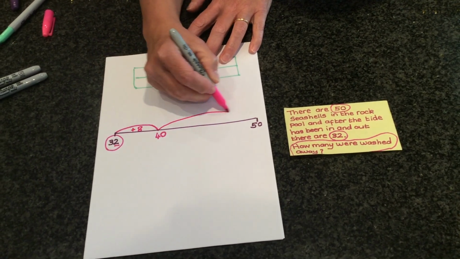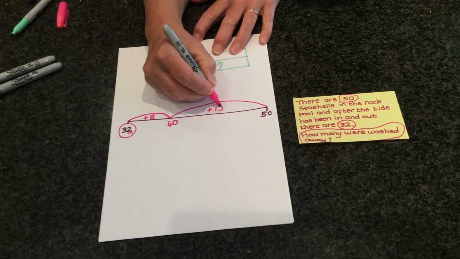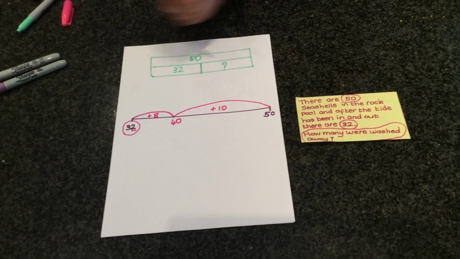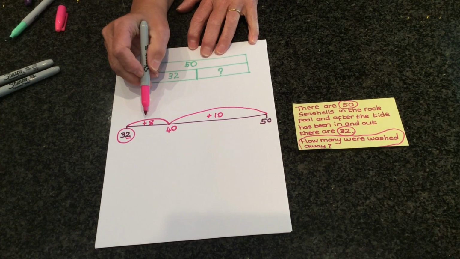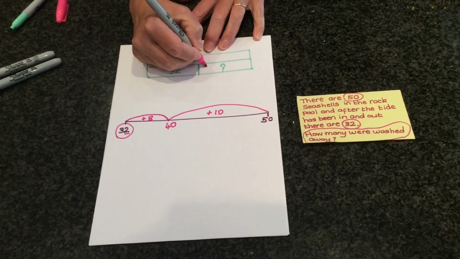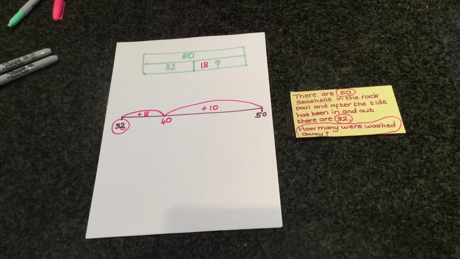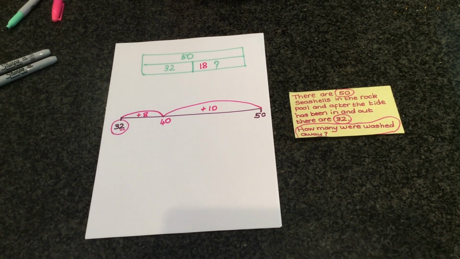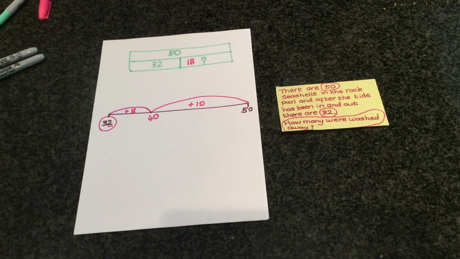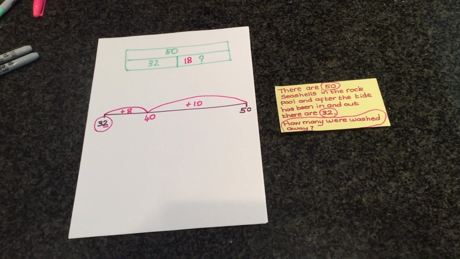I know that the difference between 40 and 50 is 10. Okay, what's the missing number in the middle? Well, I could do 8 and 10, but it's easy to do 10 and 8. And the answer in here is going to be 18. There you go, it made something that looked complicated and tricky into something that wasn't really complicated or tricky, and used lots of the things that we know.